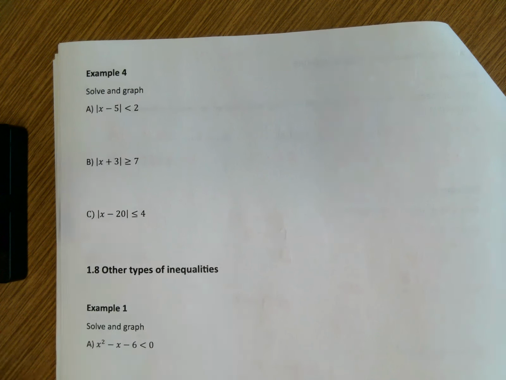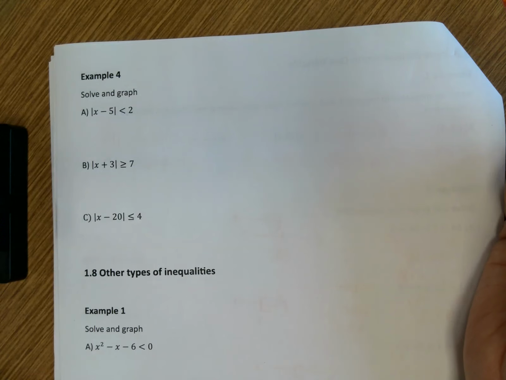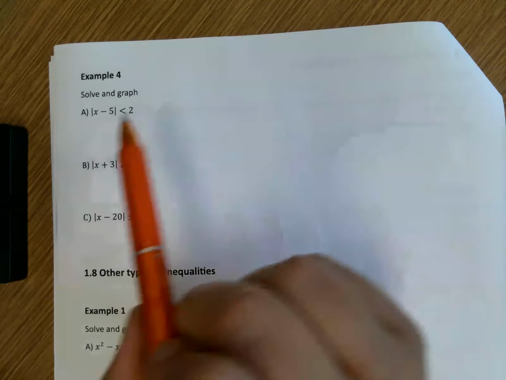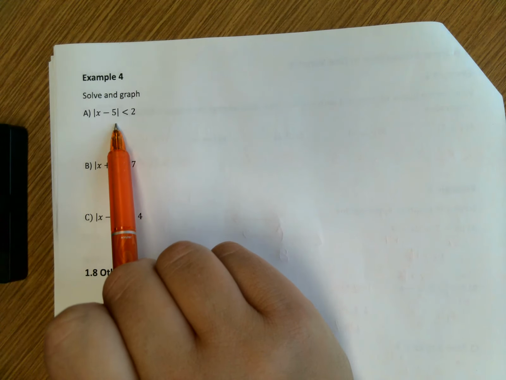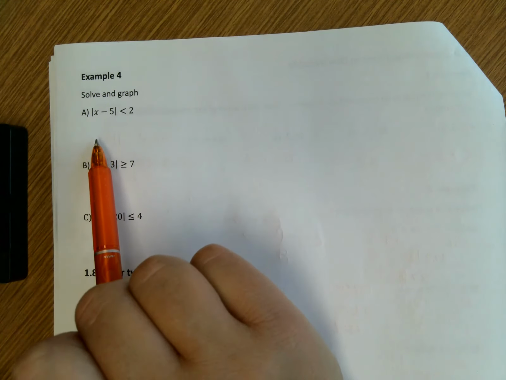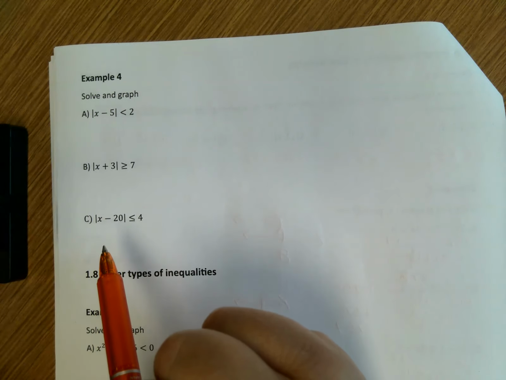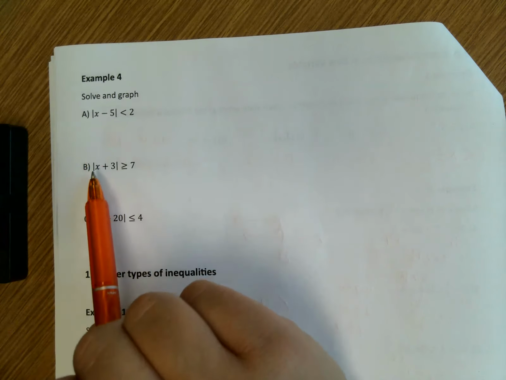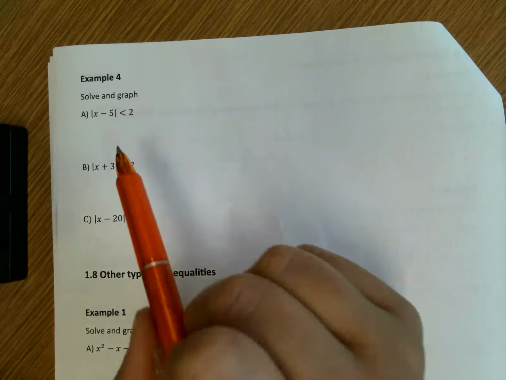Our last example, because I did not put this on the next page, sorry about that, is absolute value. This is where you have to remember absolute value actually has two answers. So what we have to do, these are all kind of easily written for you because the absolute value is all by itself already. So I made your life easier to begin with, because the first thing is always to try to get the absolute value by itself.